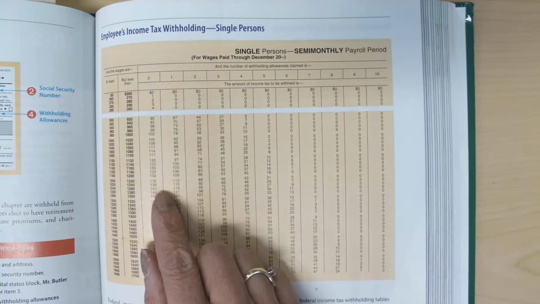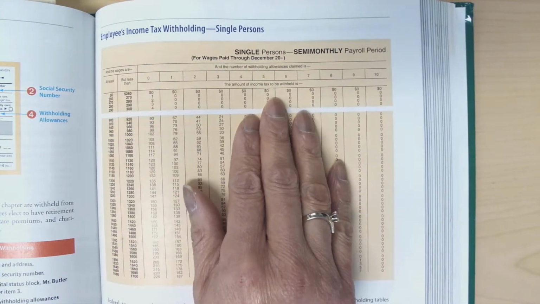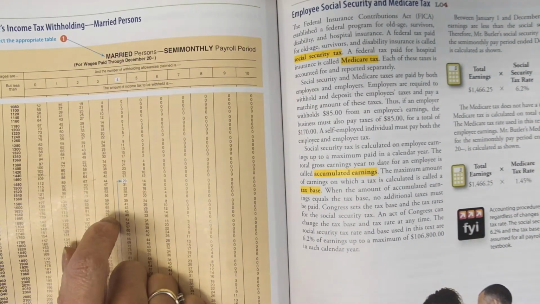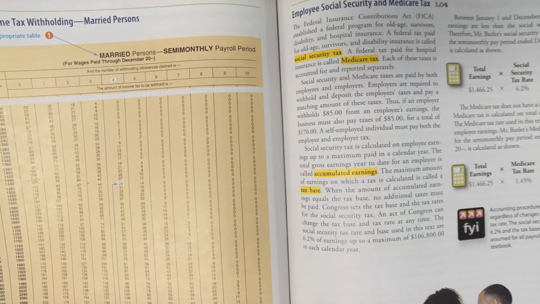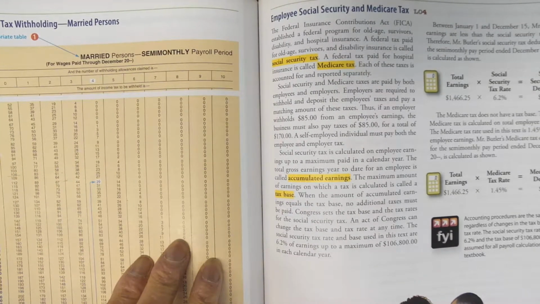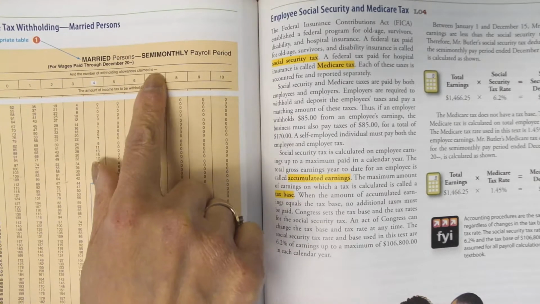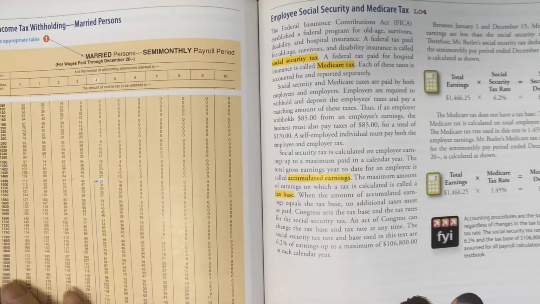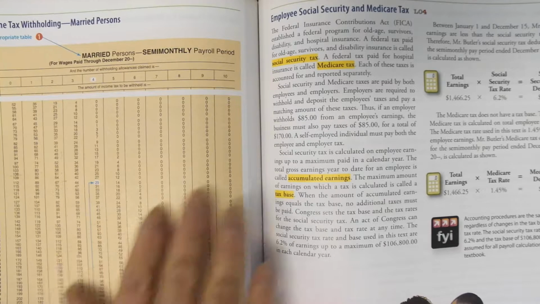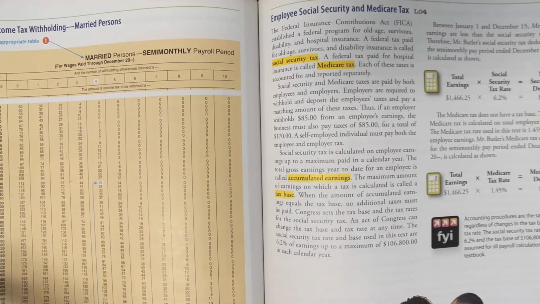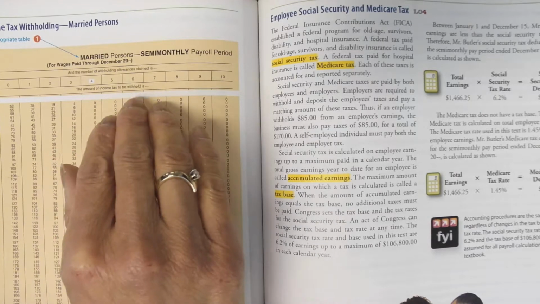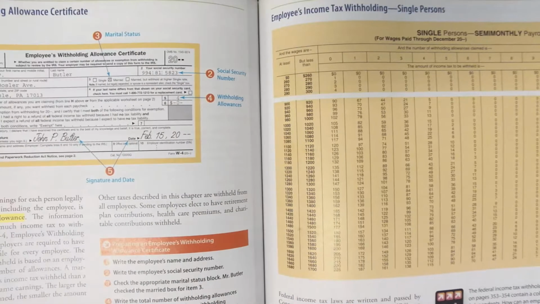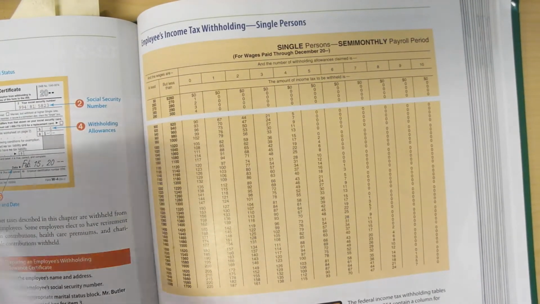You also have 2 tables. There's one table for if you're single. Let's flip the page. There's another table if you're married. If you go look online, there are actually different tax tables. This one is basically for being paid twice a month. If you were paid weekly, there would be a different table. If you got paid once a month, there would be a slightly different table. So you have to make sure you're matching up whether you're single or married and how many times a month you get paid. Now we're going to go to our 12-2 work together.